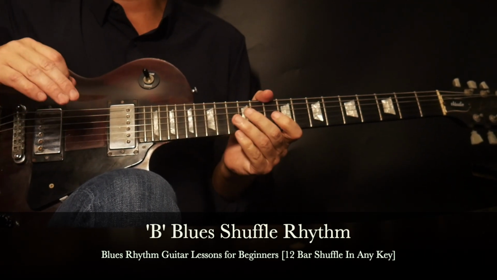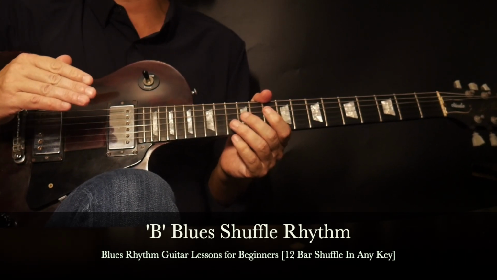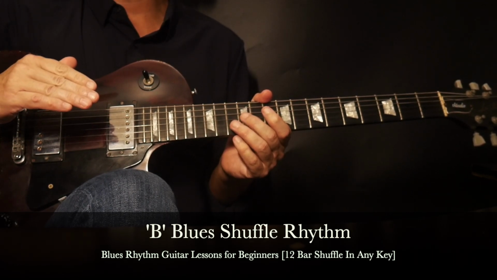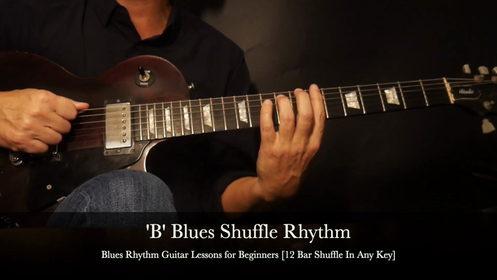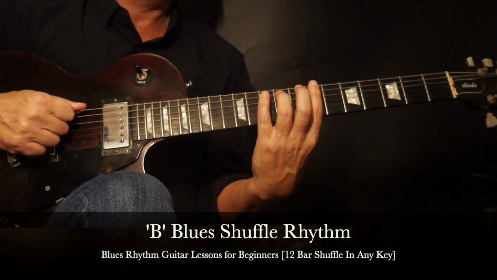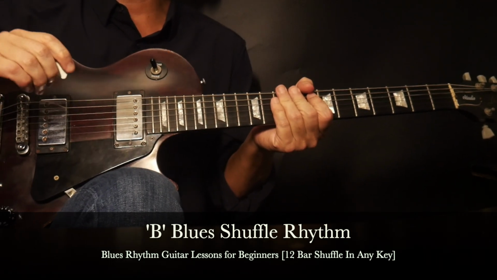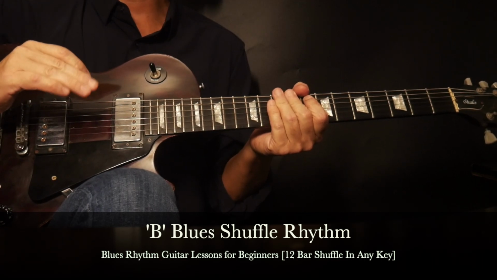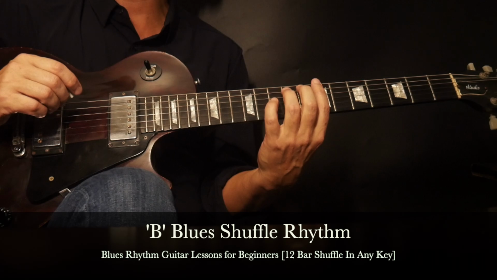But as far as the chromatic scale goes, with those three, there are still 9 other shuffle rhythms you can play. To play in other keys, you have to learn a movable shuffle pattern, and that's a lot more challenging to play. We're going to assume you haven't tried a movable shuffle pattern yet, so we'll break it down step by step, and we're going to start by learning it in B.